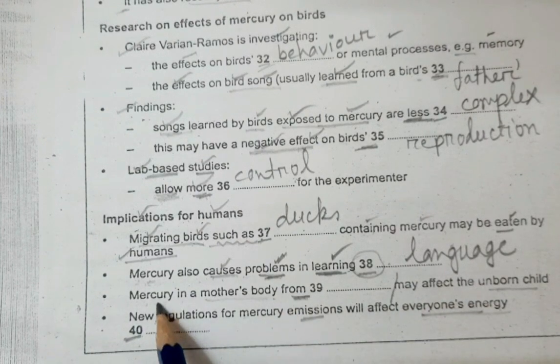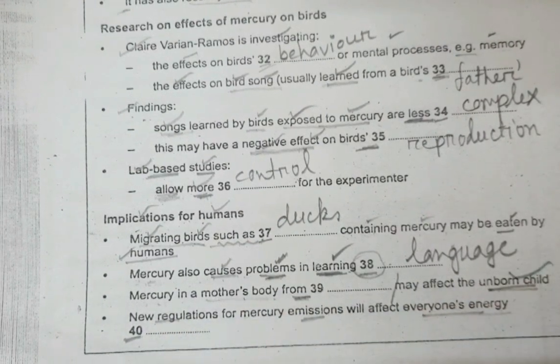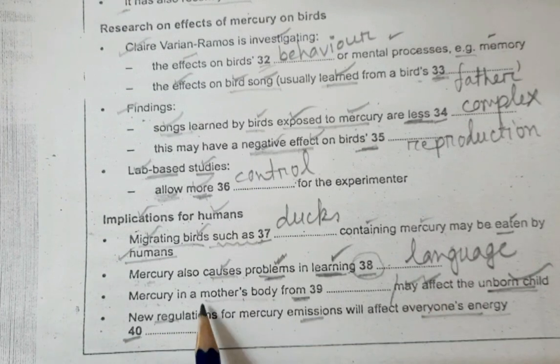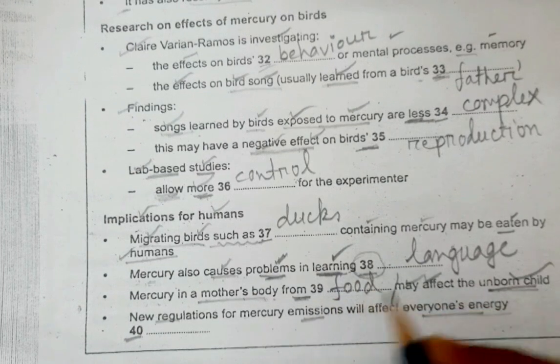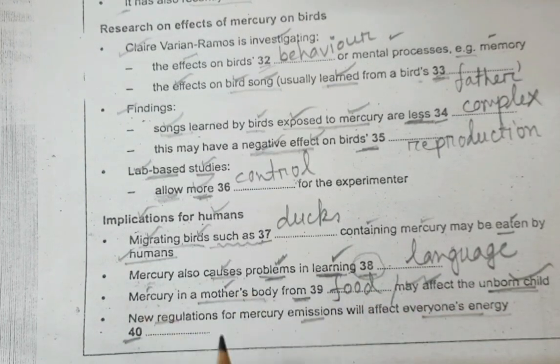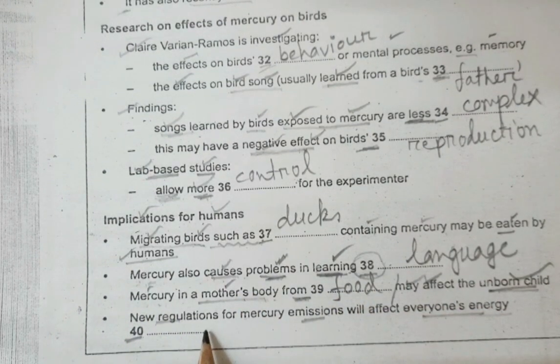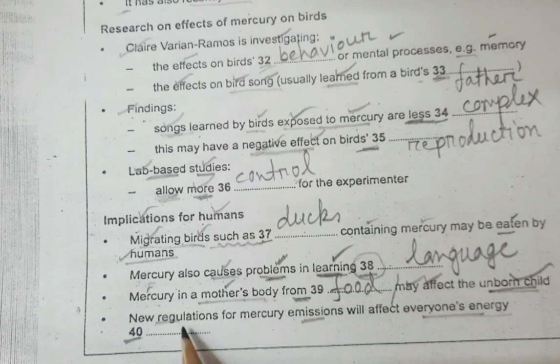It's now known that an unborn child can be affected if the food eaten by its mother contains high levels of mercury, and these effects can be quite substantial. In the end, it comes down to whether more value is placed on human economic well-being or environmental well-being.